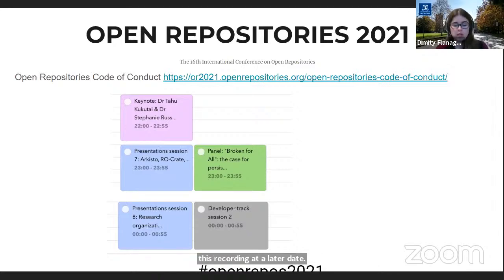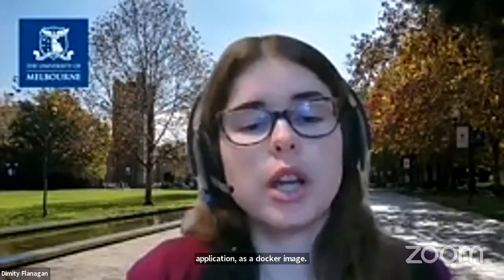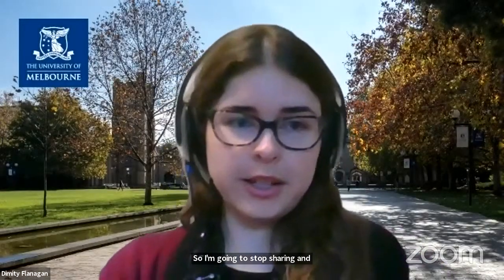So first up in our presentations is Terry Brady from the California Digital Library. He has 2 presentations today, and the first one is called Developing a Serverless Application as a Docker Image. So I'm going to stop sharing and hand over to Terry.